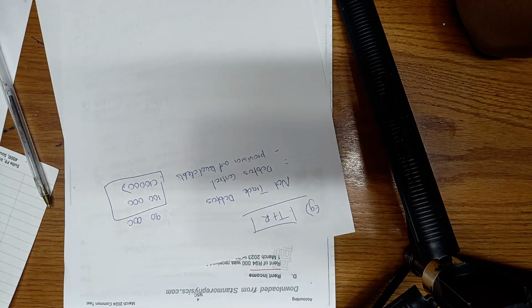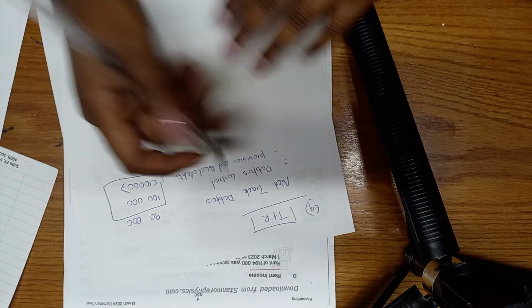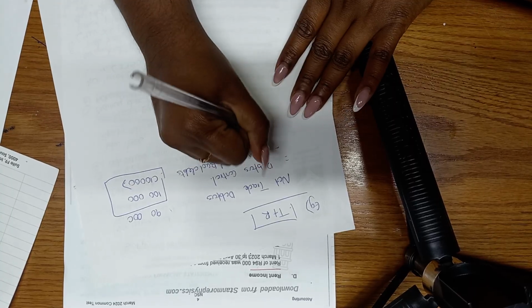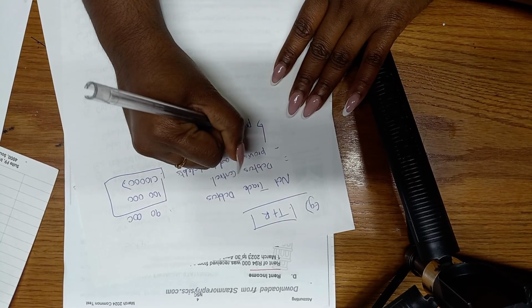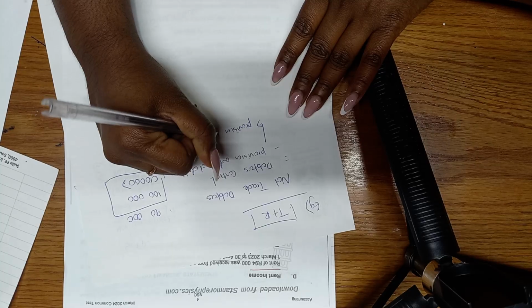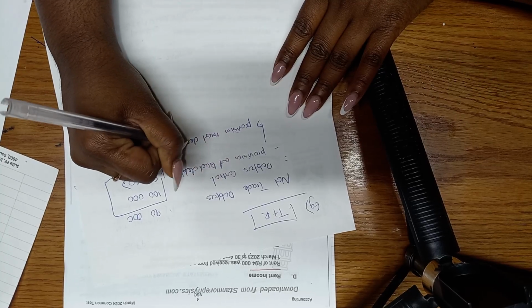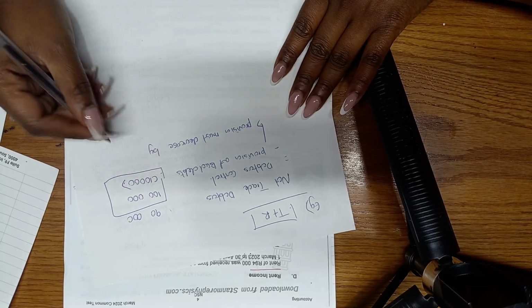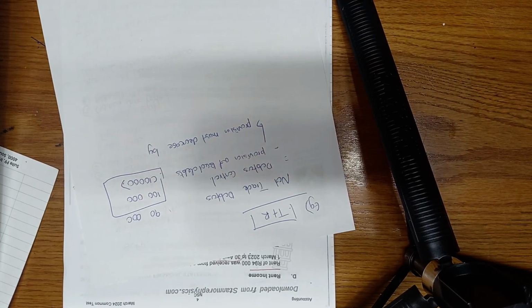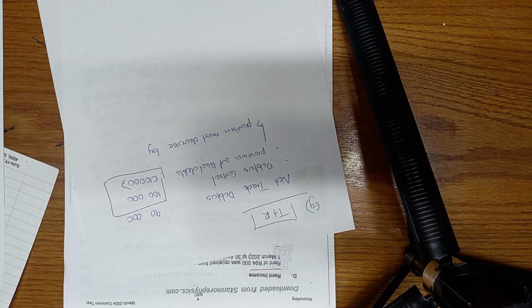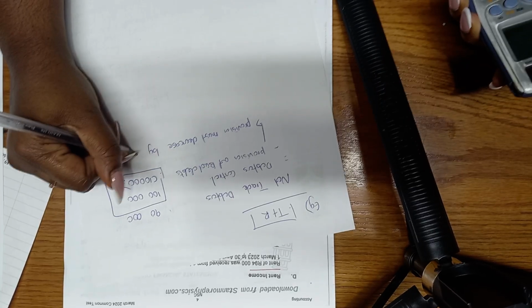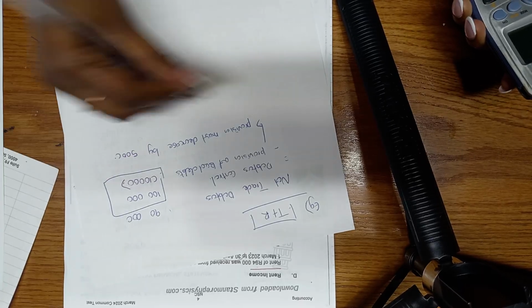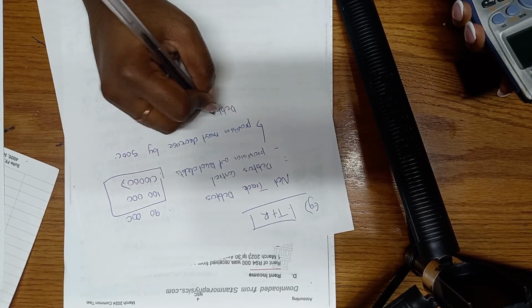Now, secondly, if I were to say that the provision must decrease by, let's say I'm telling you that the provision must decrease by 5,000, and my debtors control remains the same.